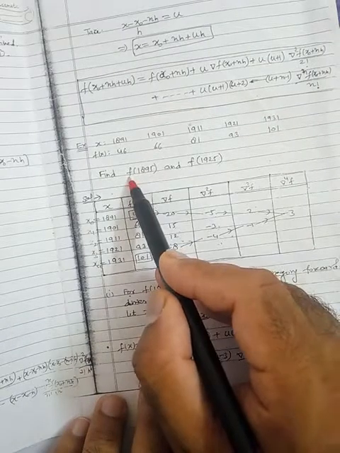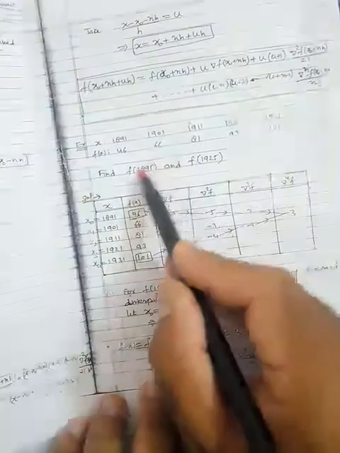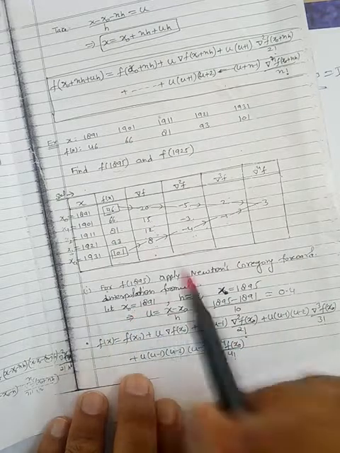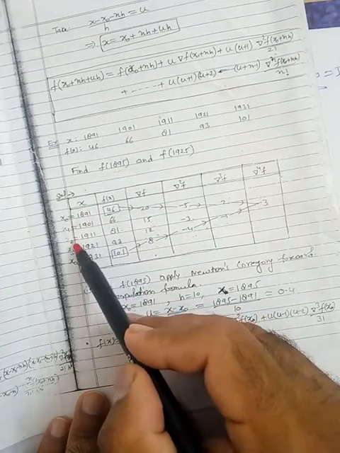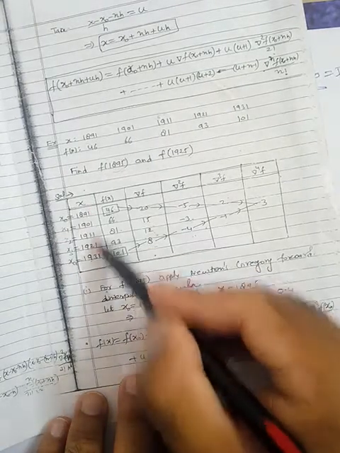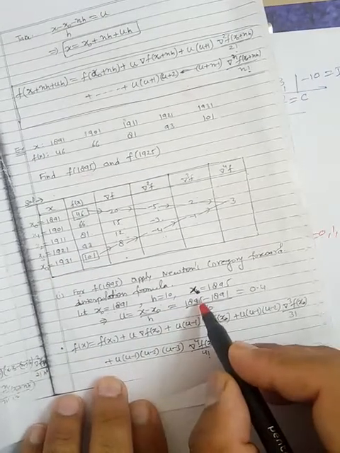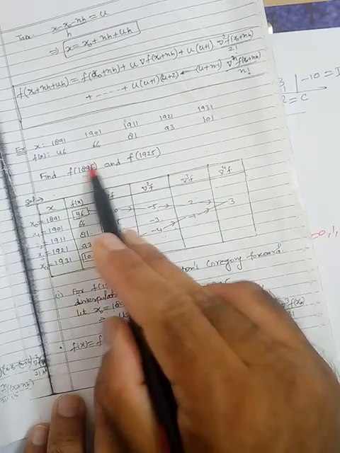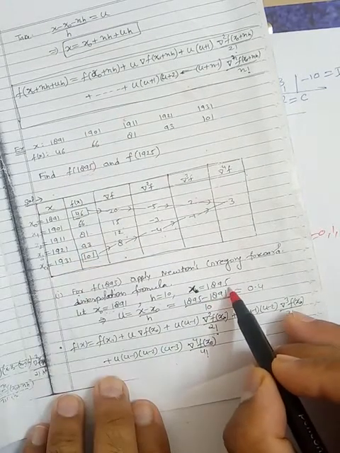Fine. So here our aim is to find out this value. Suppose this value is nothing but your x naught. X naught is the starting value: x naught, x1, x2, x3. X naught is the starting value 1891. Differencing is 10, so h is 10. And our aim is to find out f at this value. So this is your x. X is 1895.